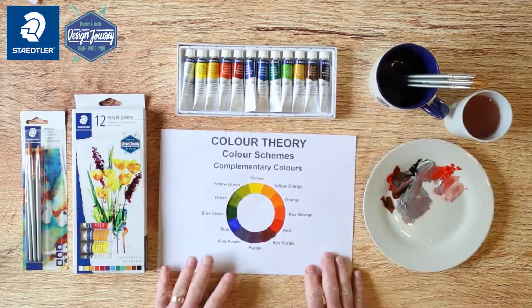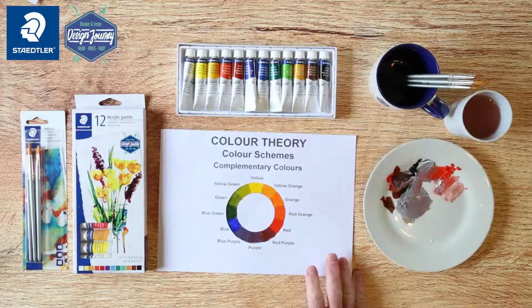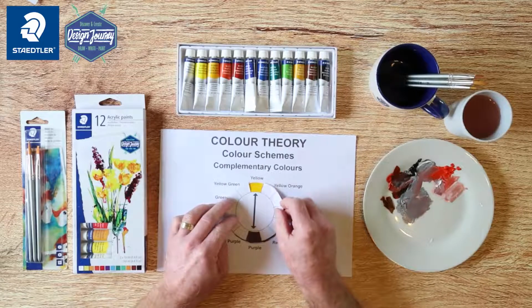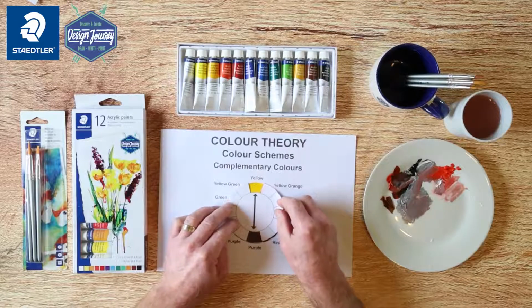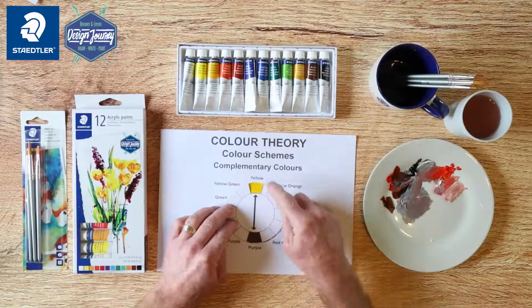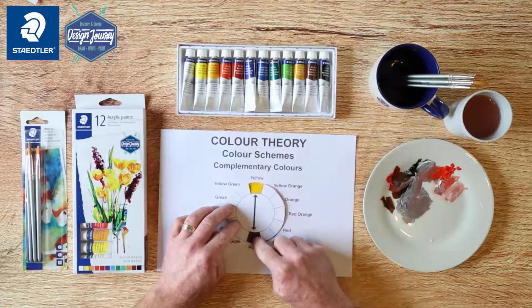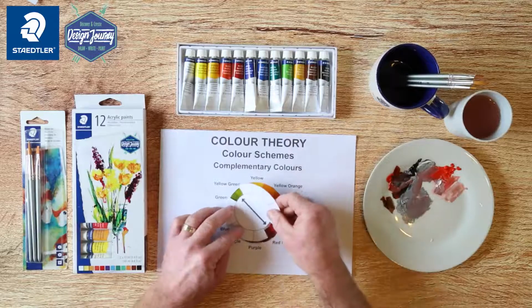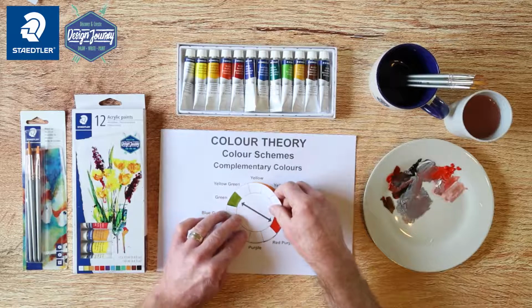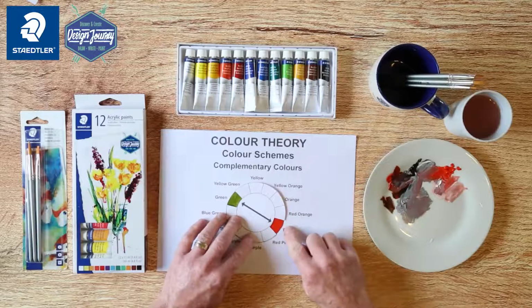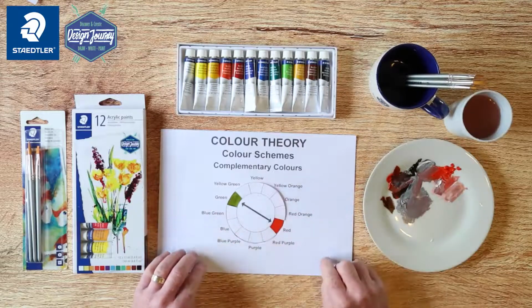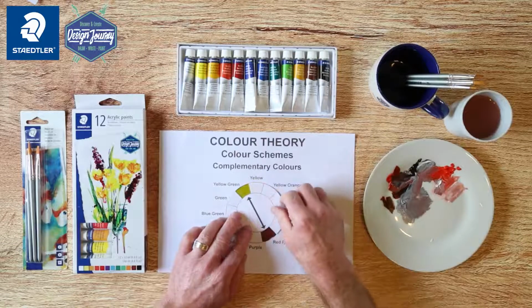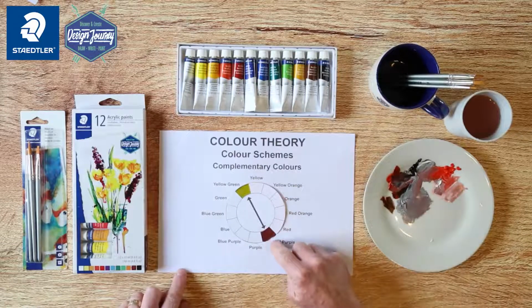Let's talk about complementary colors. These are combinations of colors that are on the opposite sides of the color wheel. Here you can see that yellow and purple are on the opposite sides of the color wheel and therefore are complementary colors. Red and green are also complementary colors. Even tertiary colors can be complementary.